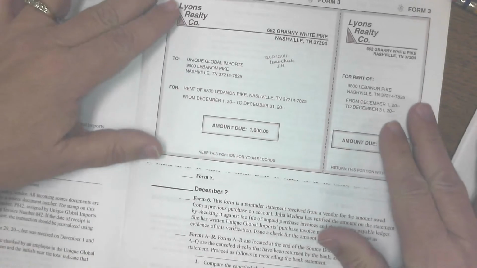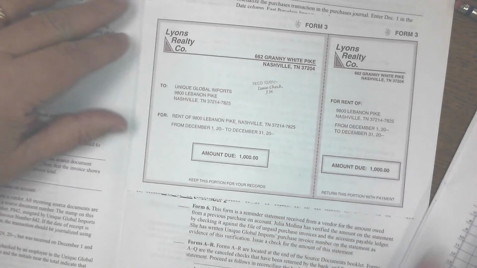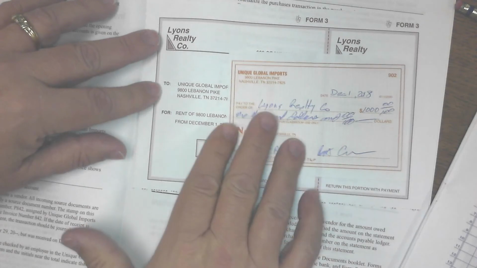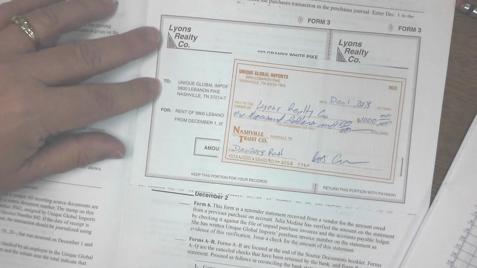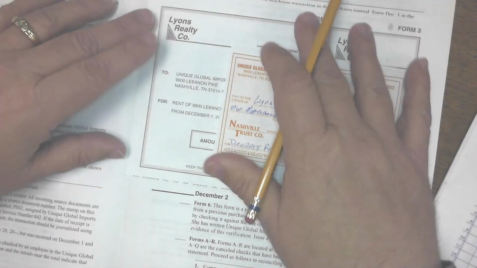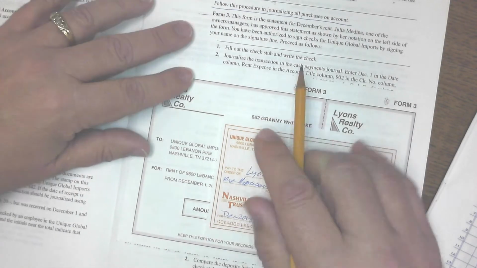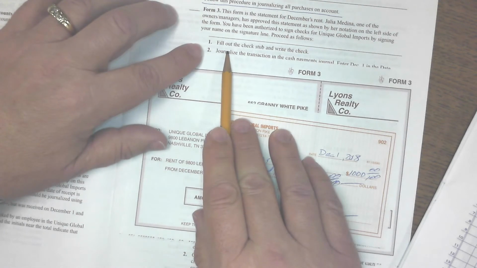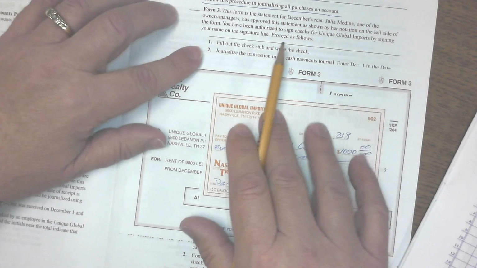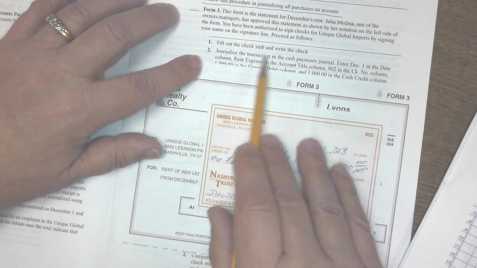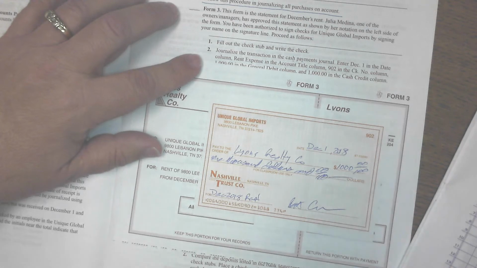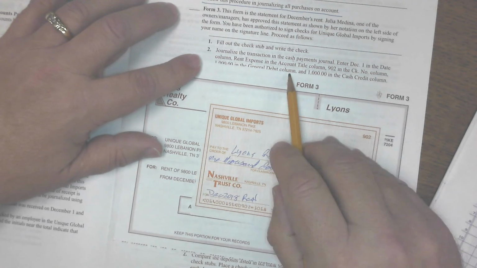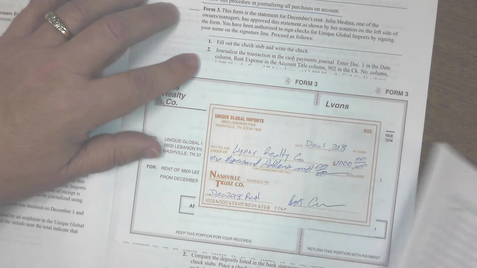All right, so yesterday had document 3, or form 3. Wrote our paycheck, our check for rent. And then, okay, so step 1, fill out the check stub, write the check, did that. Or journalize the transaction in the cash payments journal. I guess I'll do that. In the cash payments journal.